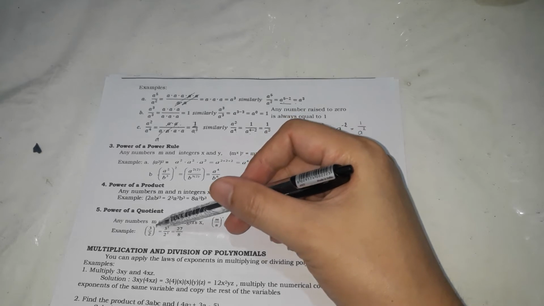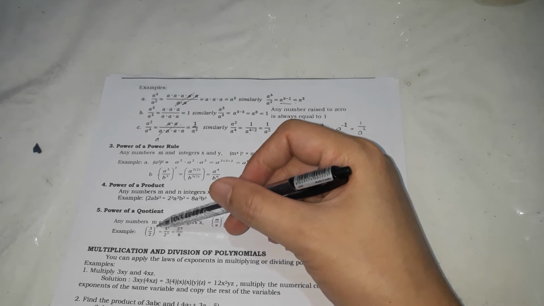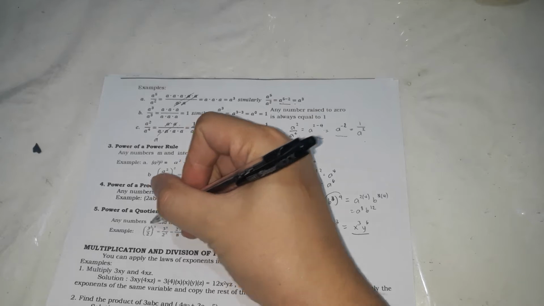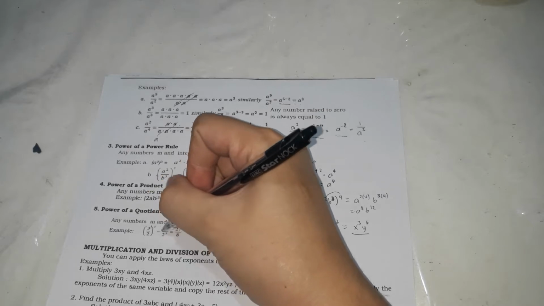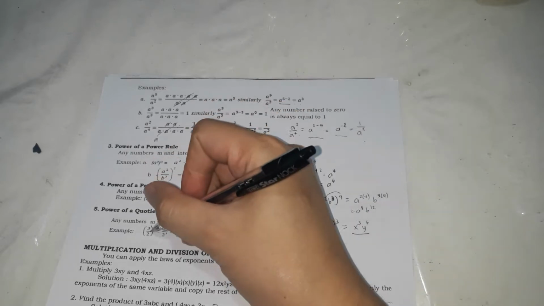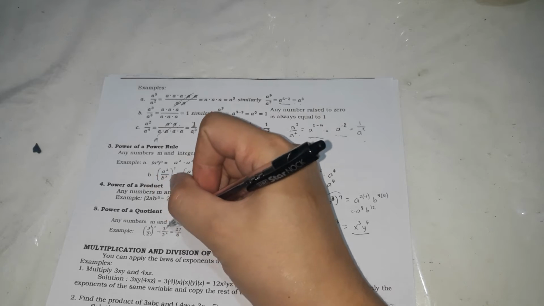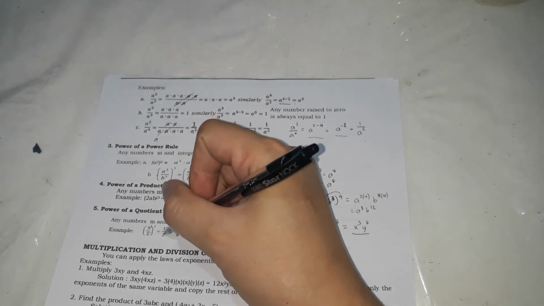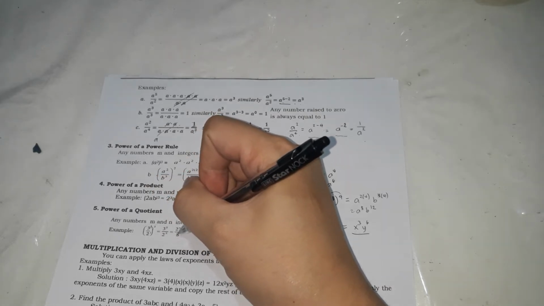So (3 over 2) raised to the power of 3: di ba kapag walang exponent, may exponent na 1. So 1 times 3, 3. 2 times 3 is 3. So 3 times 3 times 3 is 27. 2 times 2 times 2 is equal to 8.